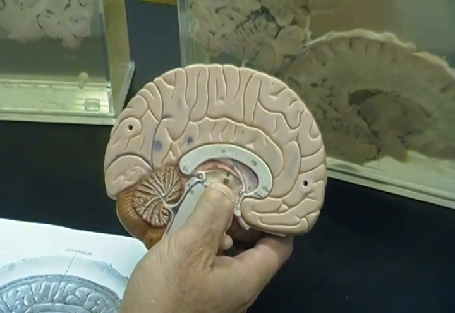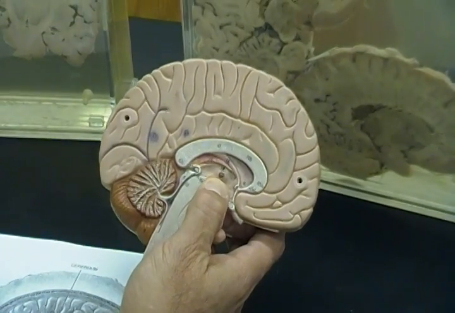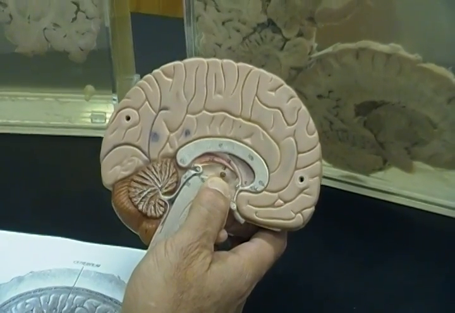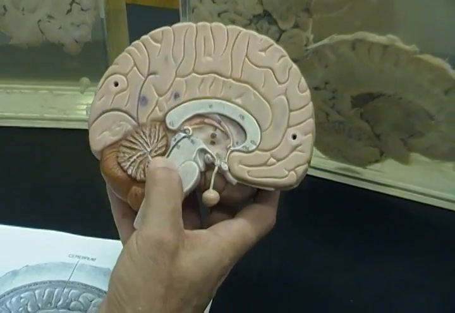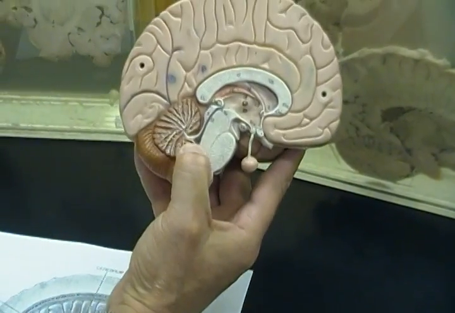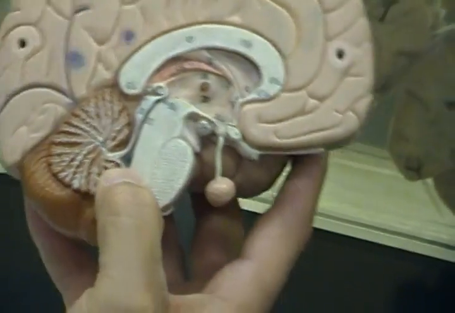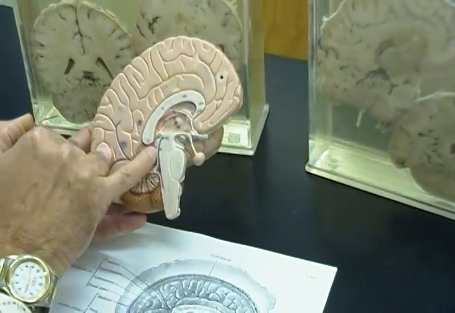Pituitary gland. Nope, at least you're brave enough to say something. Hypothalamus. Intermediate mass of the thalamus. Right. Little hole right here. Fourth ventricle. Name of this tube.